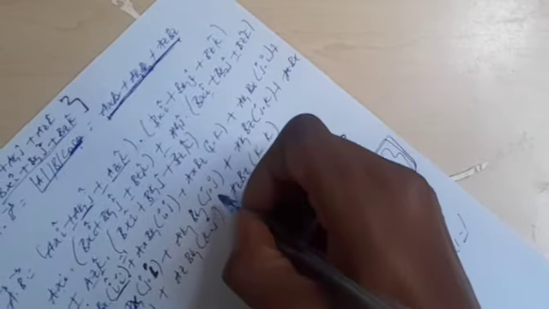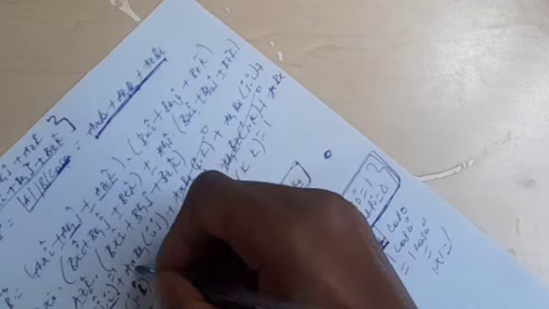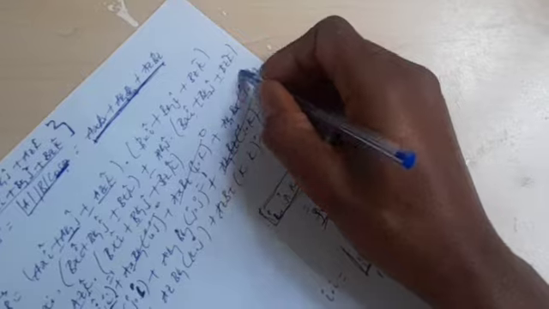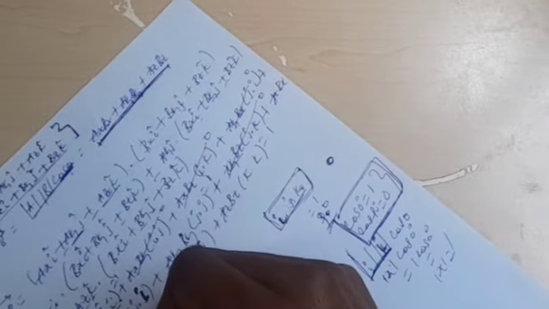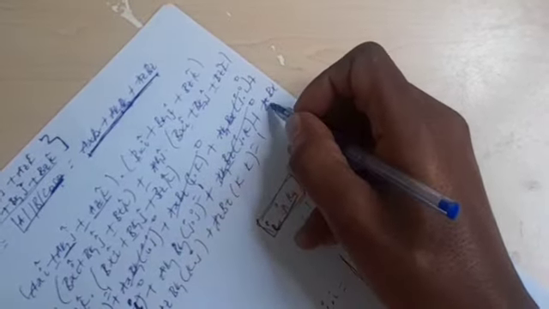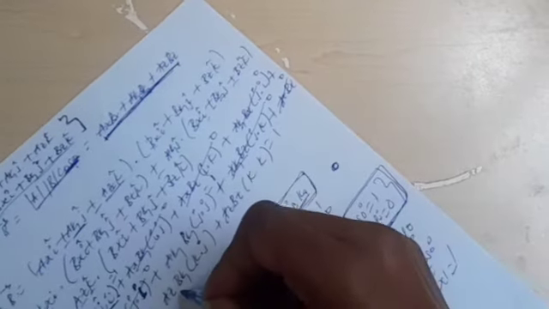So i dot i is 1. j dot j is 1, similarly, and k dot k is 1. Since i, j and k are perpendicular, the angle between them is 90 degrees, so cos 90 degrees is 0, and 0 times any number is 0. So all the cross terms, like i dot j, are 0.